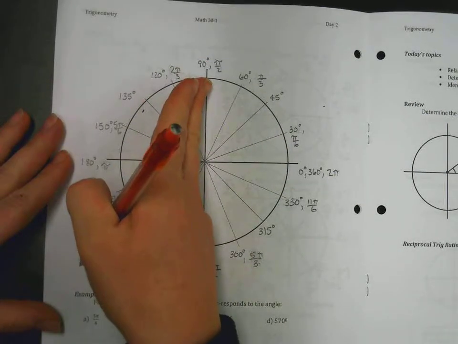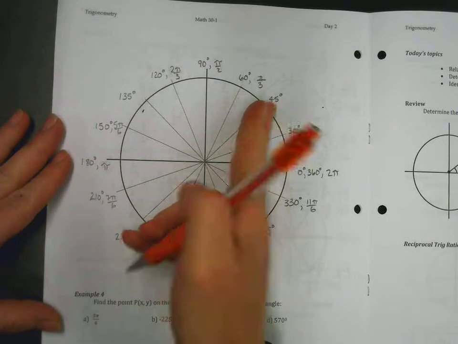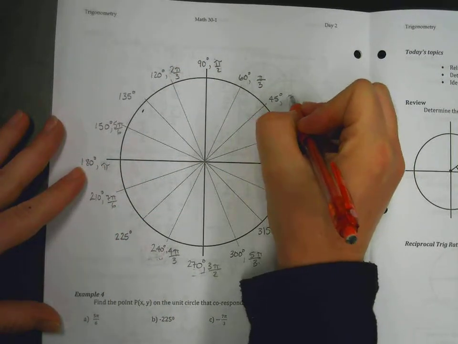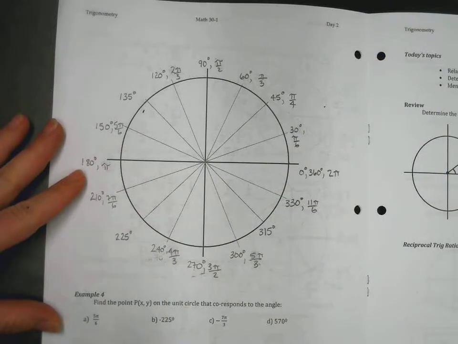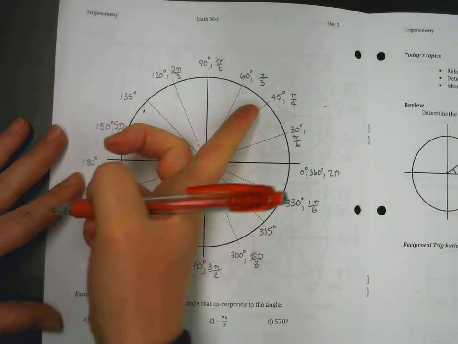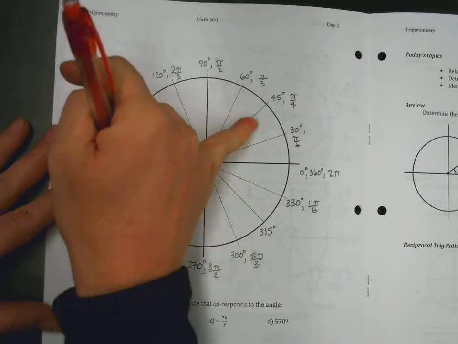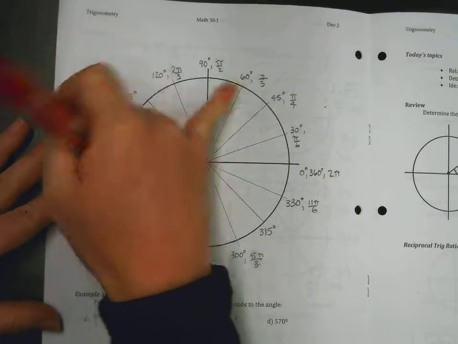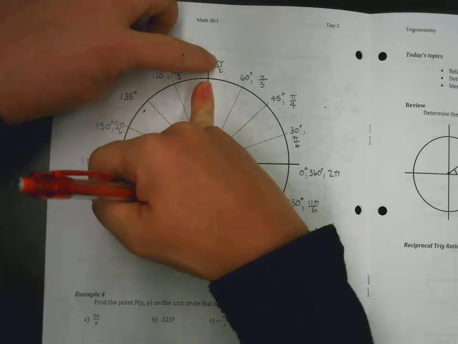Well, if 90 is half a pi, then 45 has to be half of that, which is a quarter pi. And I'm going to do the same thing. I'm going to just count quarters now at every 45 rotations. So this is 1/4 pi. This would be 2/4 pi, which is already half.